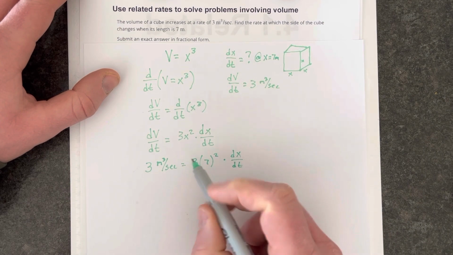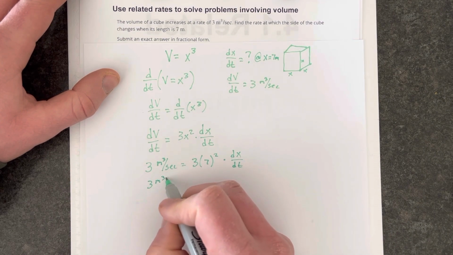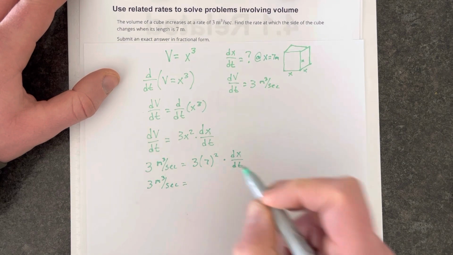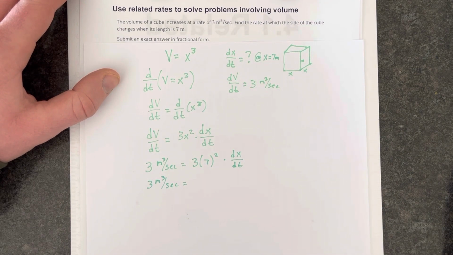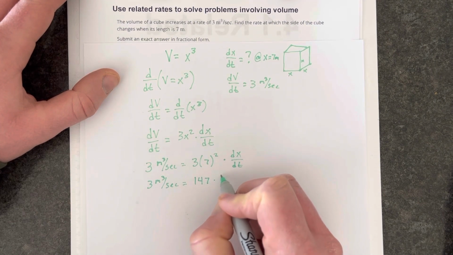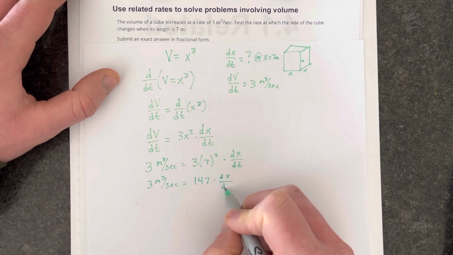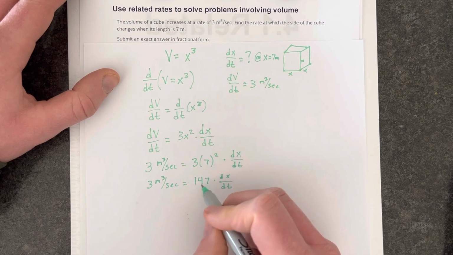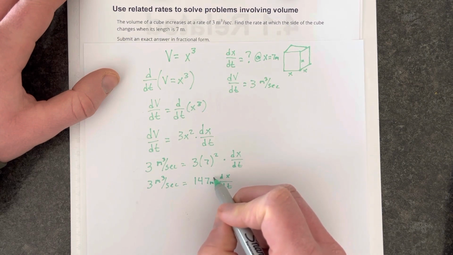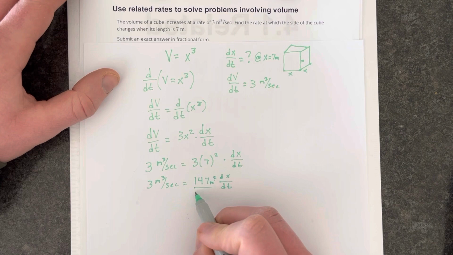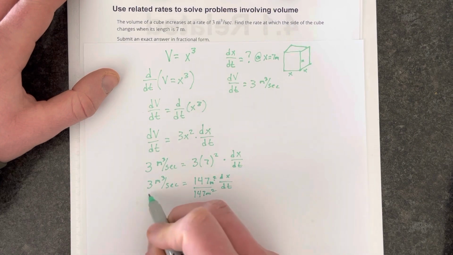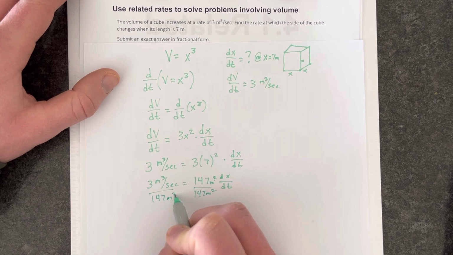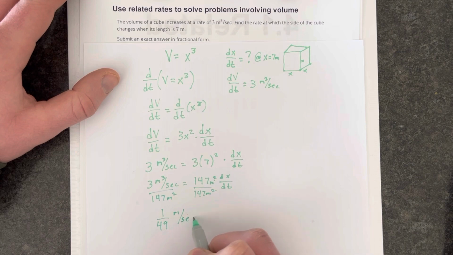If we multiply this out, we get 3 meters cubed per second equals 49 times 3, which is 147, and that'd be 147 meters squared. So if we divide that across on each side, that would simplify to 1 over 49 meters per second is what dx over dt is.